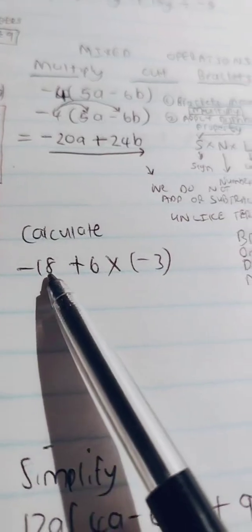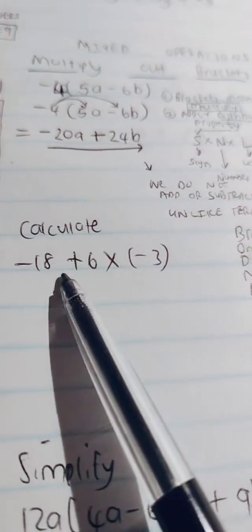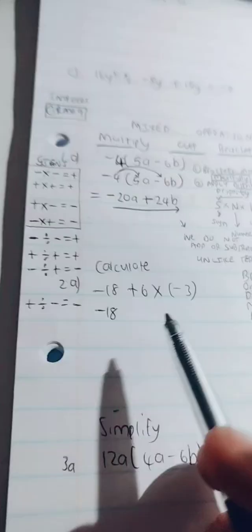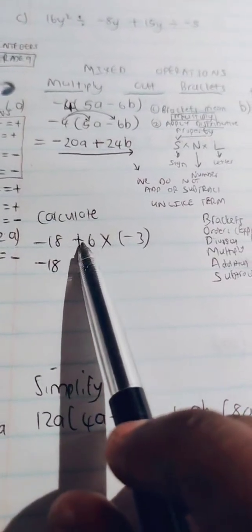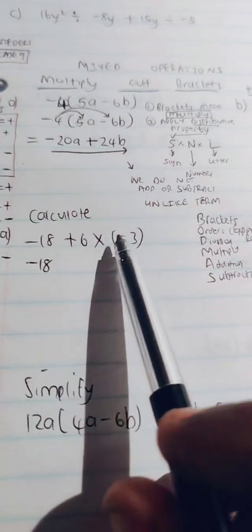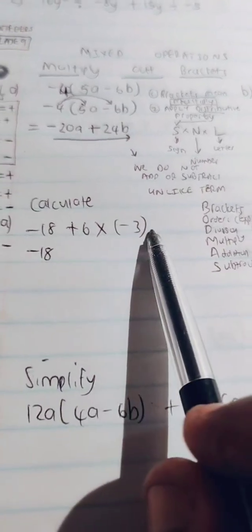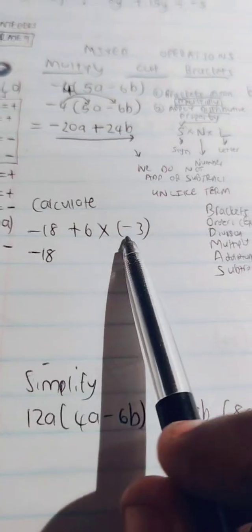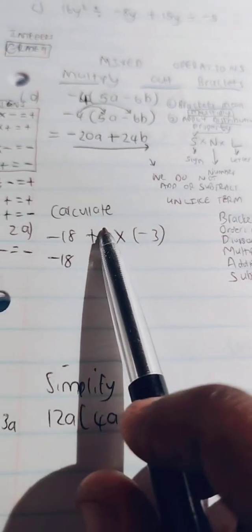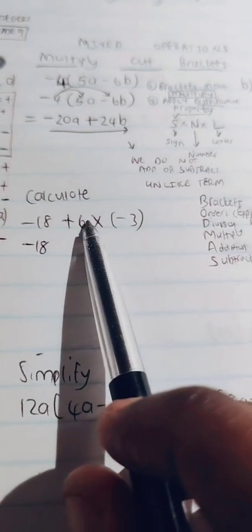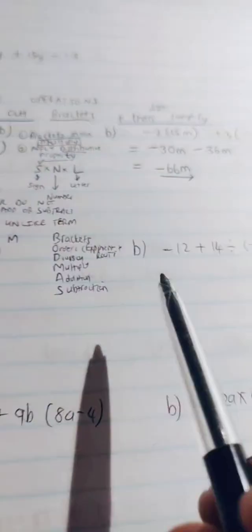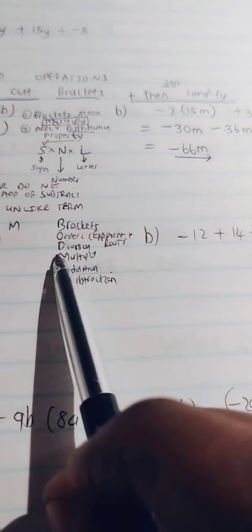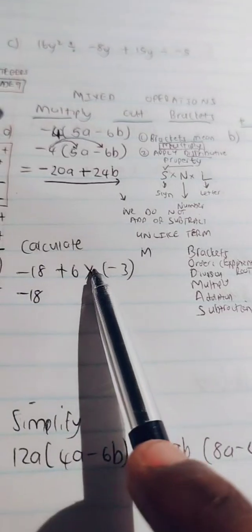So negative 18 plus 6, we can't really add these two because there's a multiplication. So I'm going to drop down the negative 18 so that it waits, and I'm going to go directly to 6, that is positive, multiplied by negative 3 in brackets. So now multiplication comes before the addition. What are we going to focus on? We're going to start with the multiplication. It is the highest order of operations for BODMAS that exists.